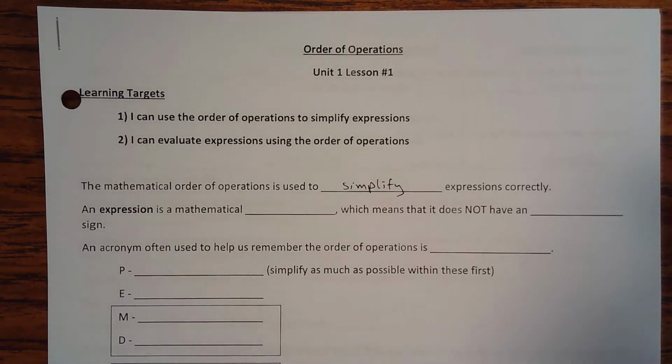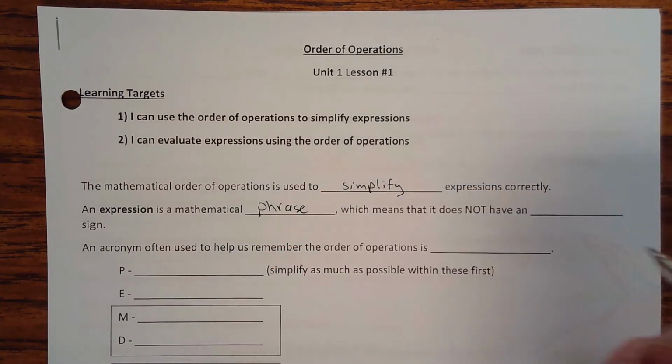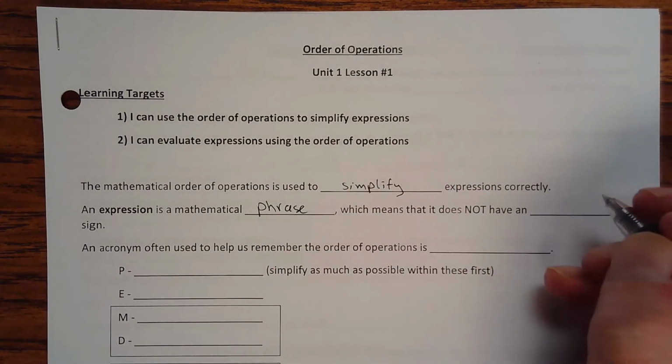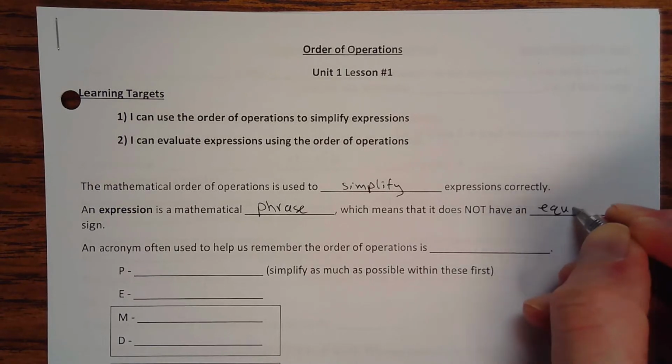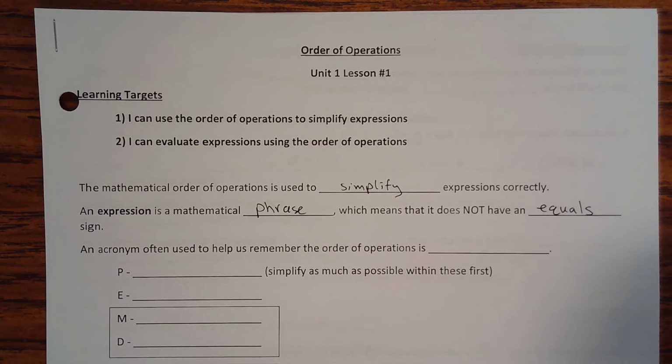An expression is a mathematical phrase, which means that it does not have an equal sign. Okay, so it's just an expression. We're not solving for x yet. You probably remember doing that a lot last semester. We're not quite there yet.